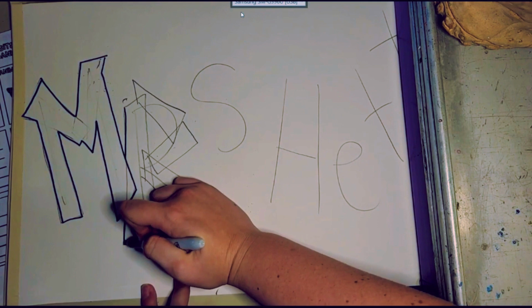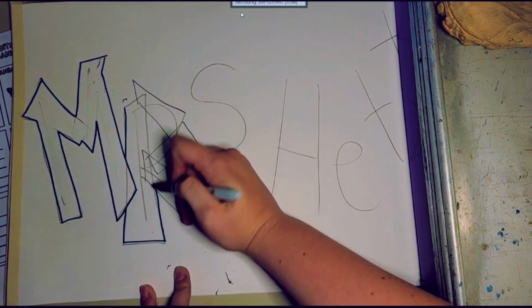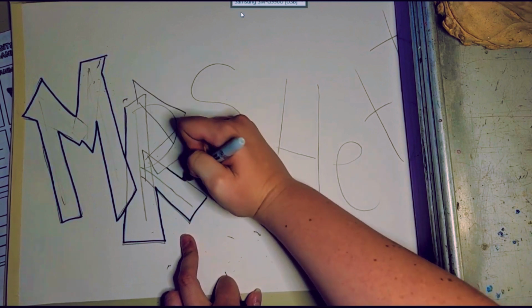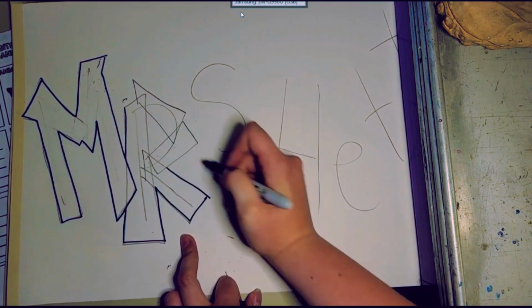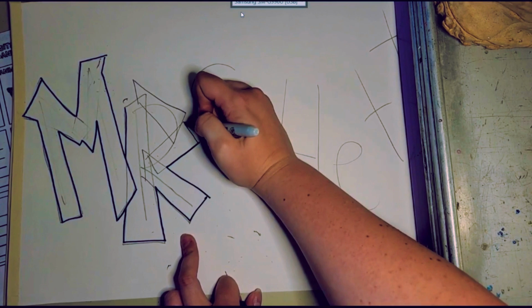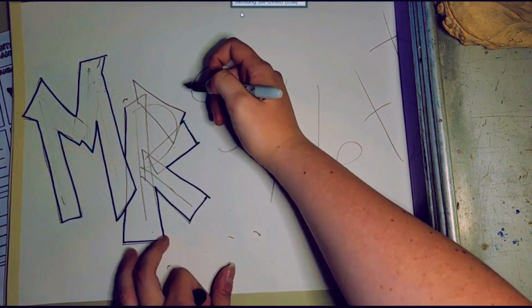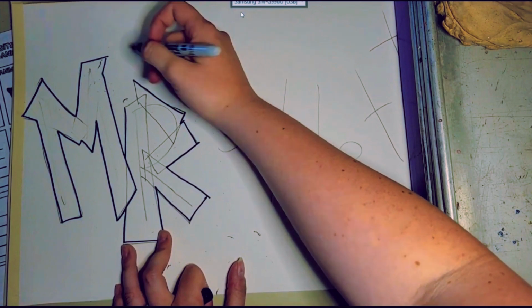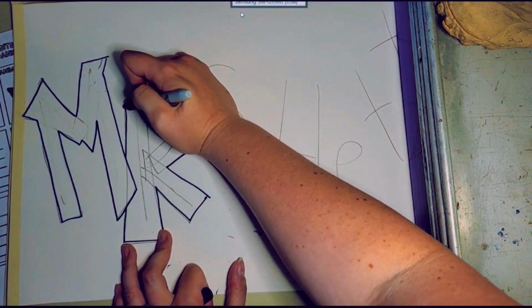What is that called when they bump into each other? Anybody know? Nobody? Starts with an O. Overlapping. Thank you. Who said that? One of you guys said that. Good job. Oh, thank you, Scarlett.